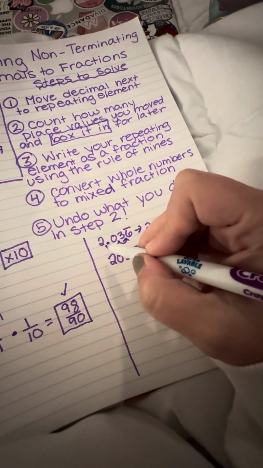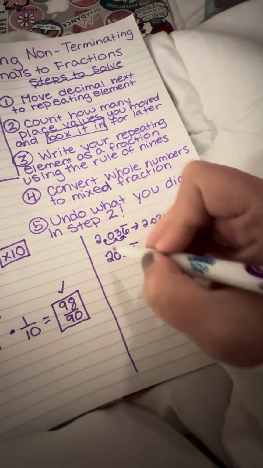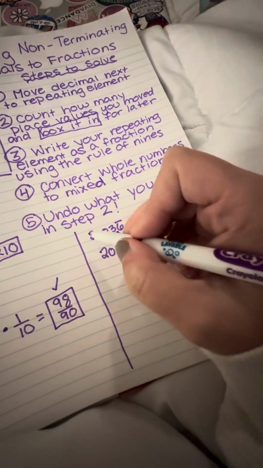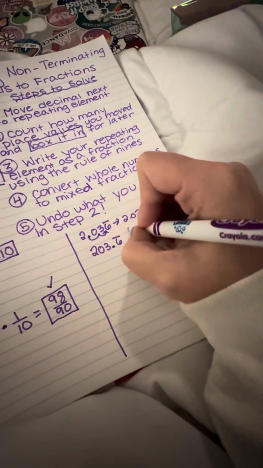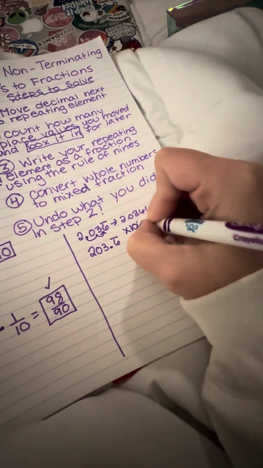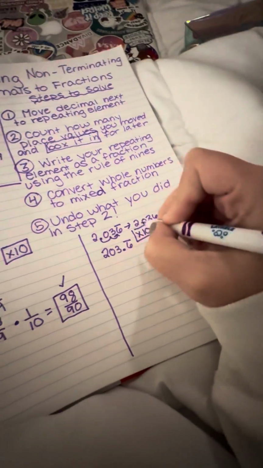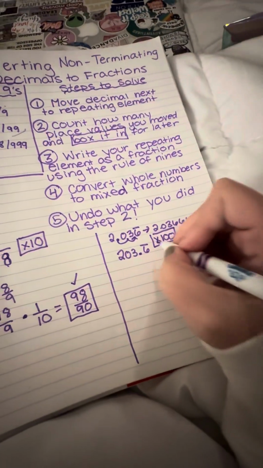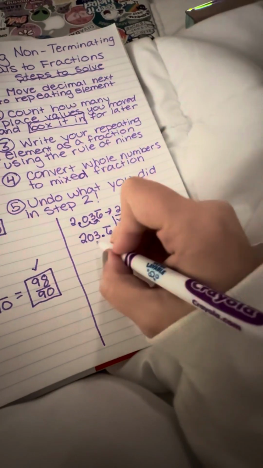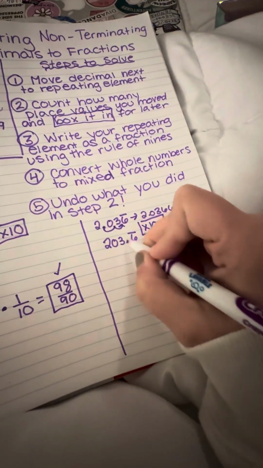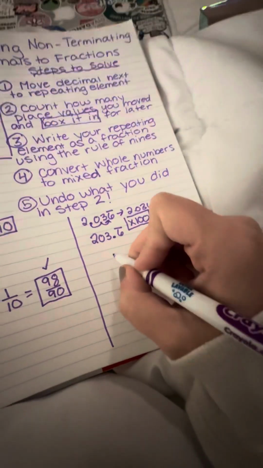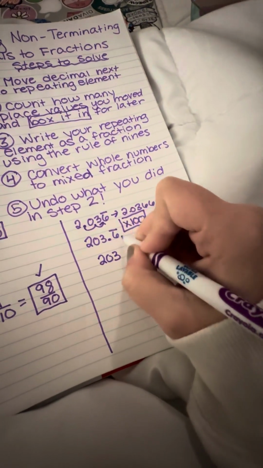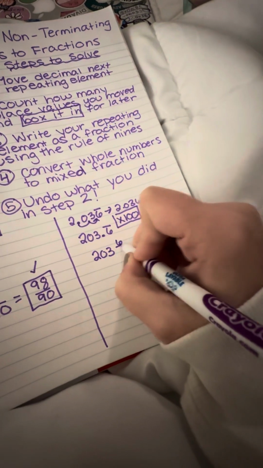And you can check this by seeing, what do I have to multiply 2 by to get to 203, which is about 100, right? So since we did that, we're going to write times 100, and we're going to box it in. So when we get to the end, remember we need to end up dividing by 100 to get back to our original place value. Now that we have this rewritten with one repeating element, we can rewrite it using the rule of nines. 203, and since our repeating element is only one number, it's going to be 6 over 9.